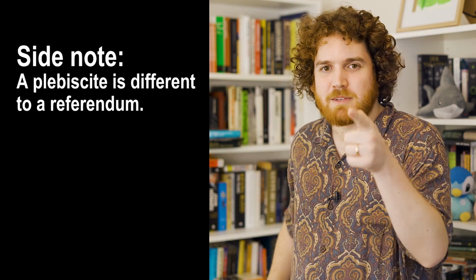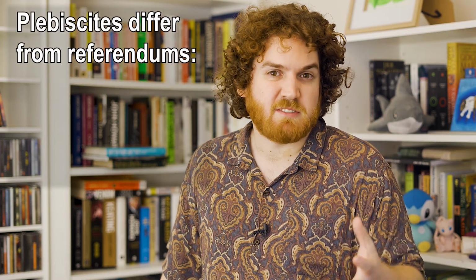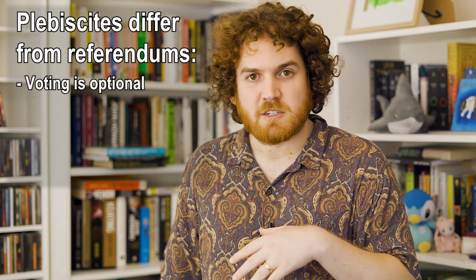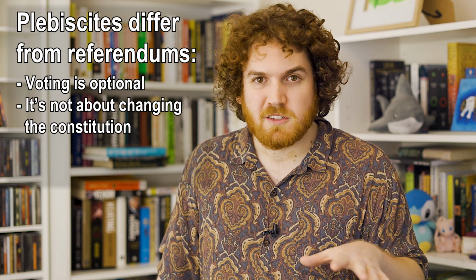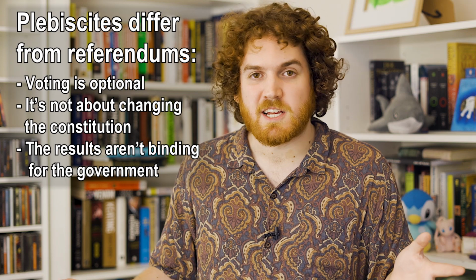Side note, a plebiscite is different. You may have heard the term plebiscite in conversations about referendums. It's similar to a referendum in that it is a public vote. However, plebiscites are different to referendums in a few ways. One, voting in them is optional. Two, they're not to do with constitutional matters. Three, the government does not have to pay attention to the results.